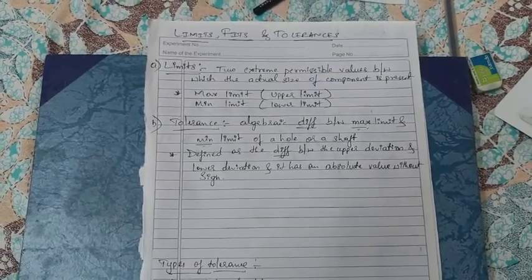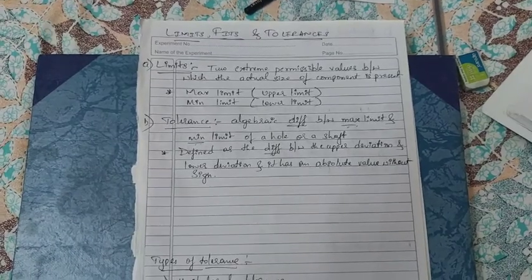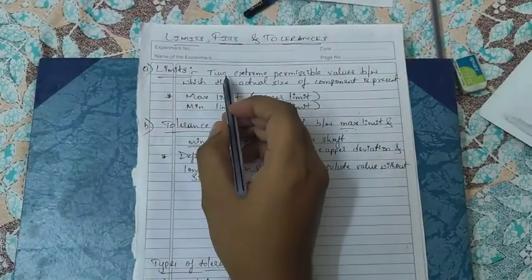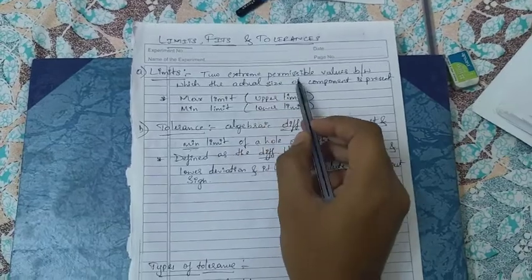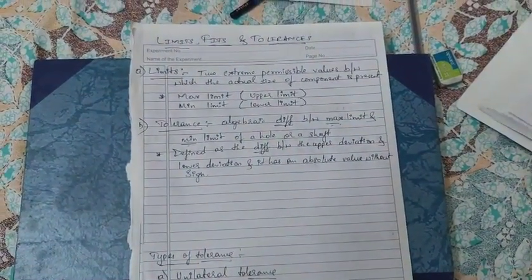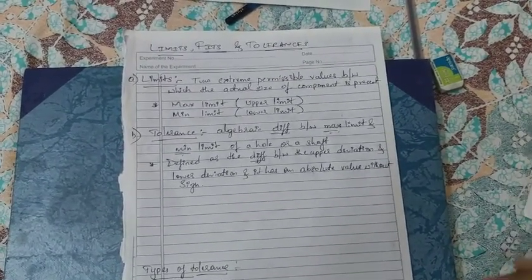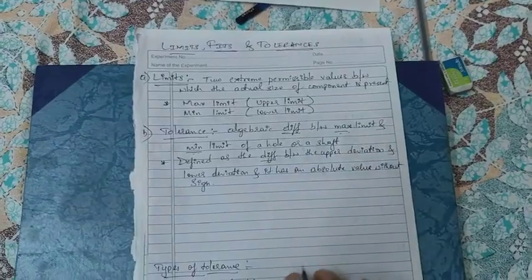Hope you have understood the basic definitions. Okay, now we will discuss limits and tolerance. Limits are nothing but what? They are two extreme permissible values between which the actual size of the component is present. I will show in the figure what these two extreme permissible values are.